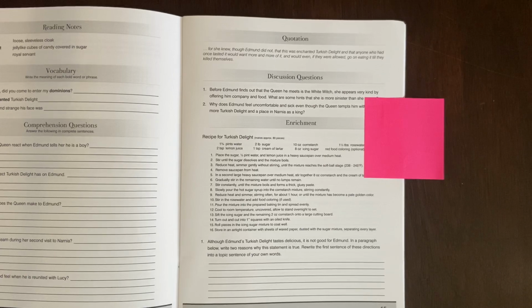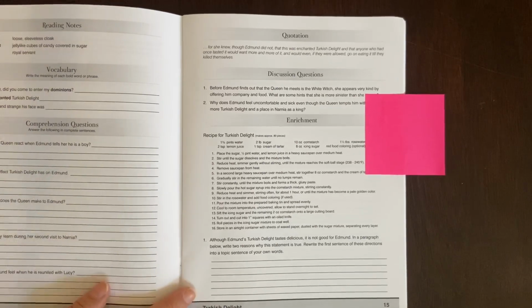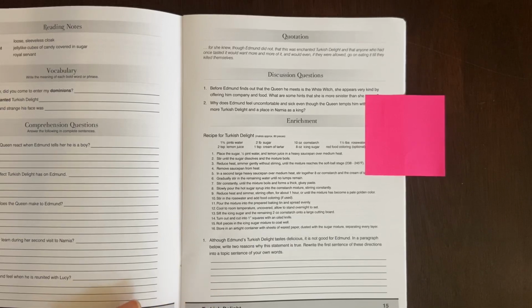They do, of course, have craft guides for the younger grades, but I really wanted to highlight this particular portion of the 5th grade unit because I thought that was really cool. Also, most of the unit studies and party books and all these things about Lion, Witch, and the Wardrobe, of course, include Turkish Delight. So anyway, I just wanted to give them some kudos for that.